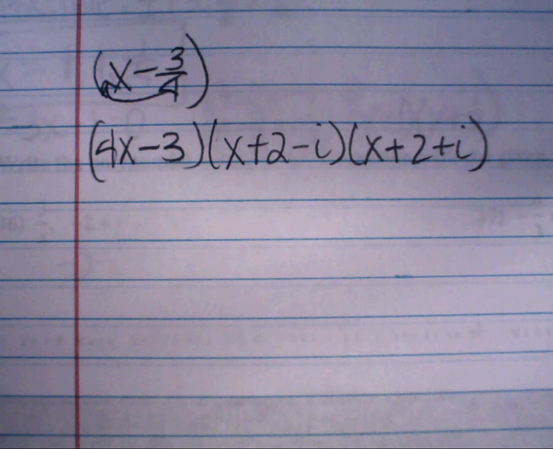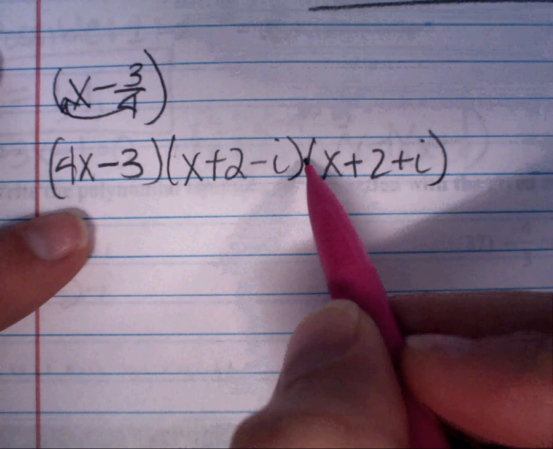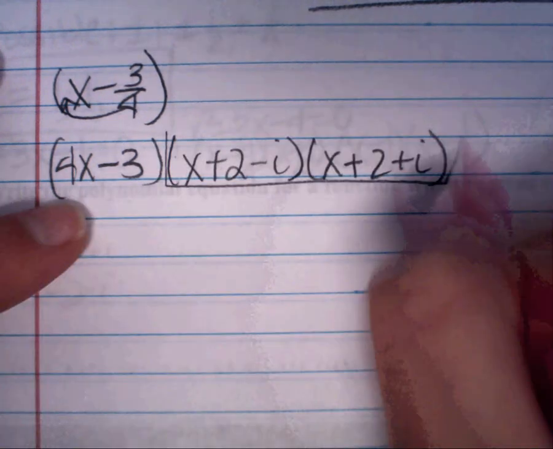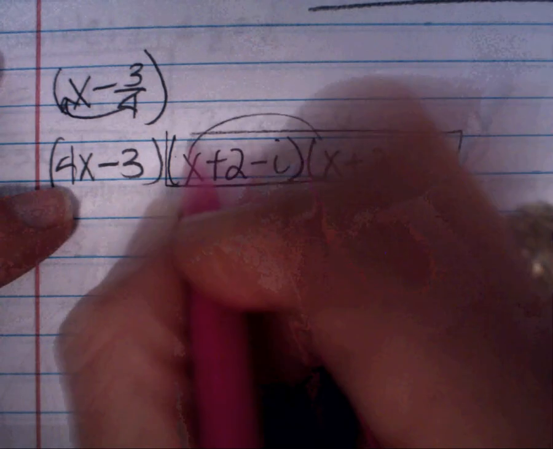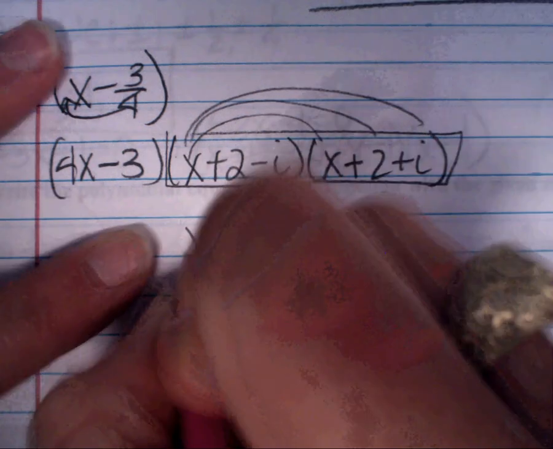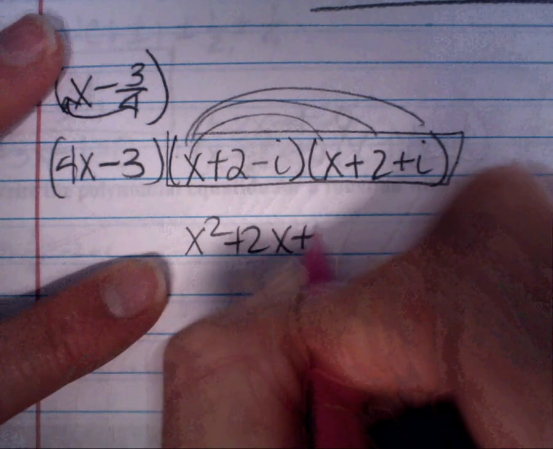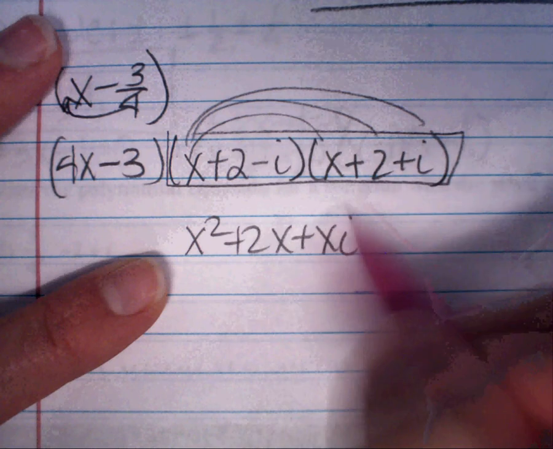So I'm going to start with these two first. So it'll be x squared plus 2x plus xi. That should go away. Multiply the last one.